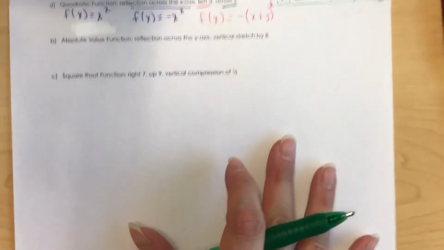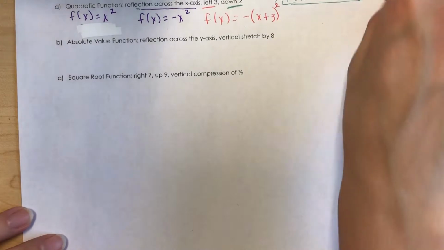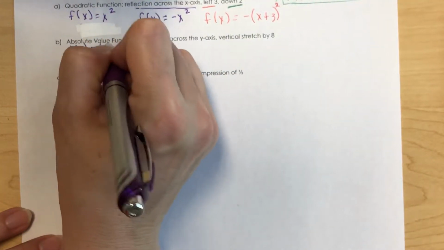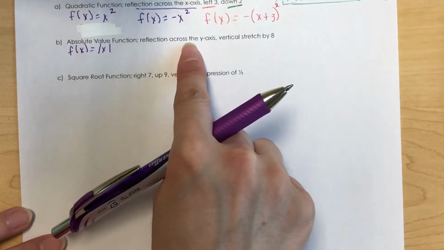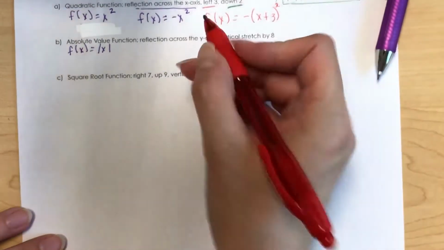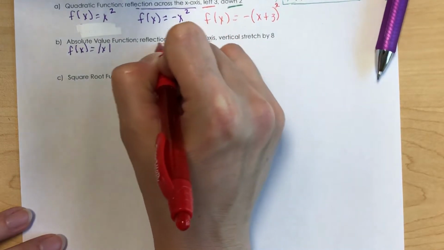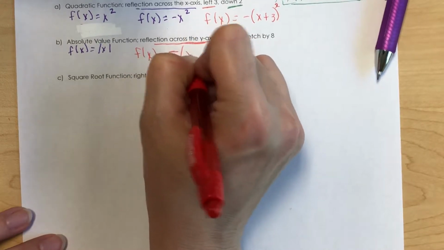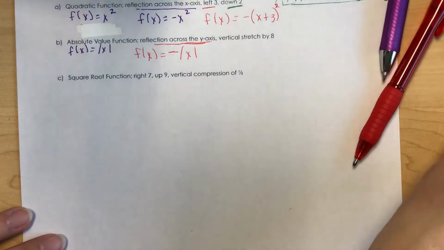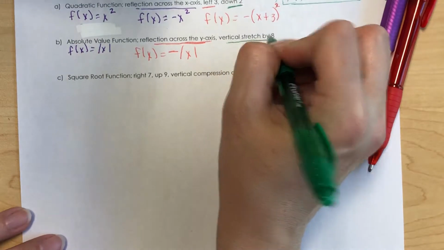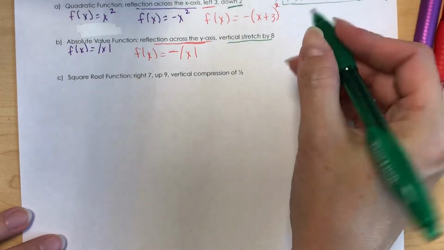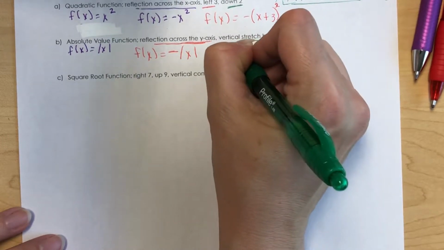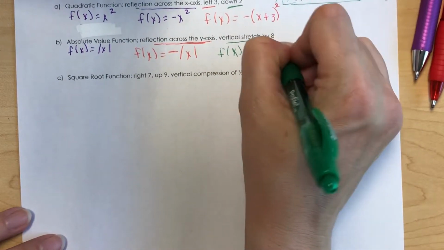Okay, part B. We have an absolute value function. Okay, reflected across the y-axis, that's going to put a negative in front of the whole function. So it's going to become f of x equals negative absolute value of x. A vertical stretch by 8 is going to multiply 8 to the whole function. So we're going to wind up with f of x equal negative 8 times the absolute value of x.